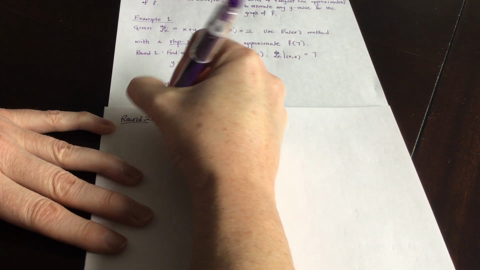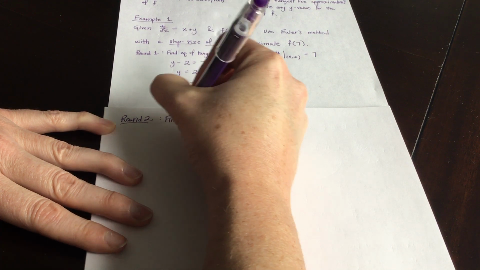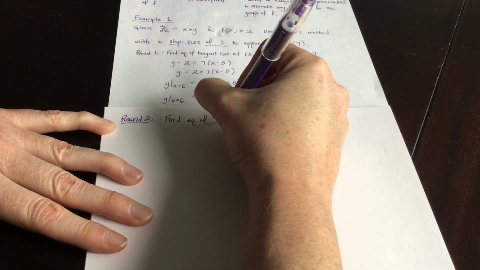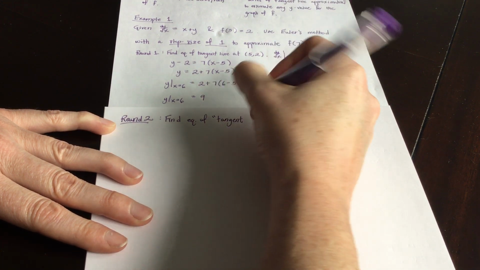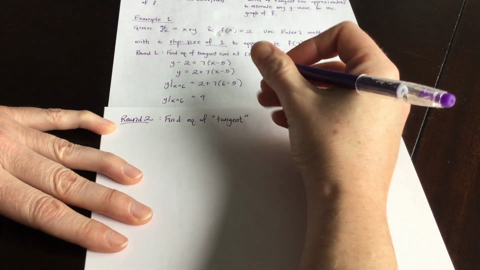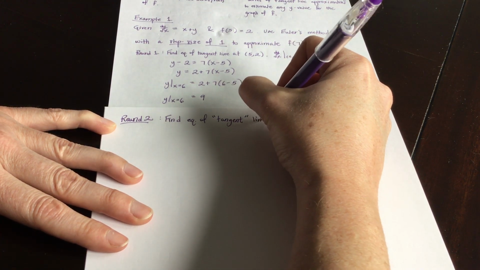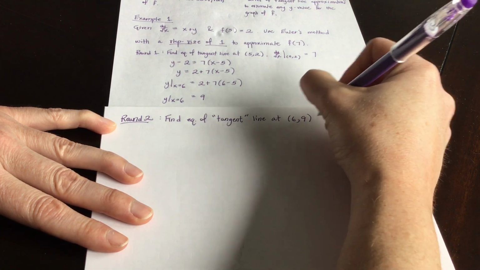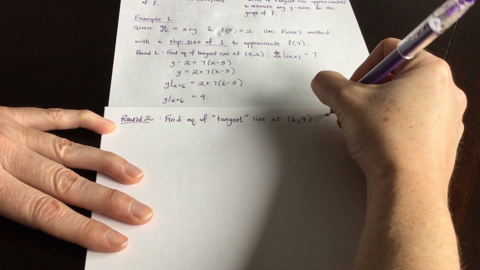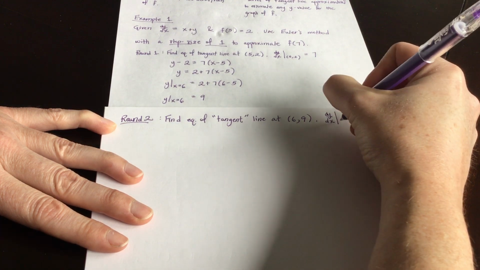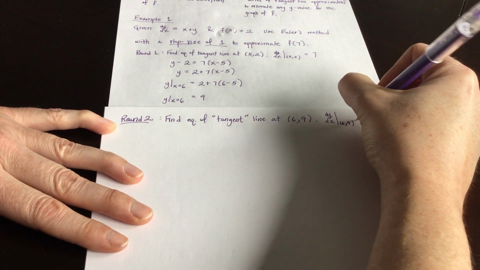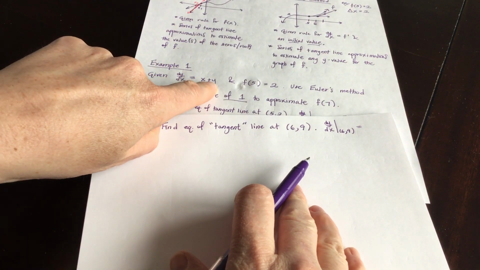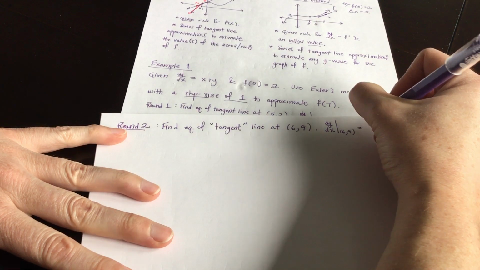what you're going to do for round 2 is find the equation of the, I'm going to put quotes around this because it is not really tangent, because it doesn't touch the curve, but it would have the same slope as the curve. The tangent line at this point that we just got, 6, 9. So to do that, we're going to take the rule for dy dx, and we're going to put those numbers in there. So dy dx, if you put 6 here and then the 9 here, you'd end up with 15.